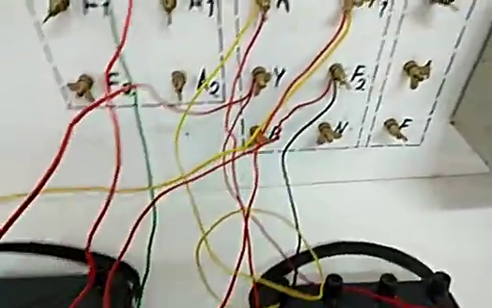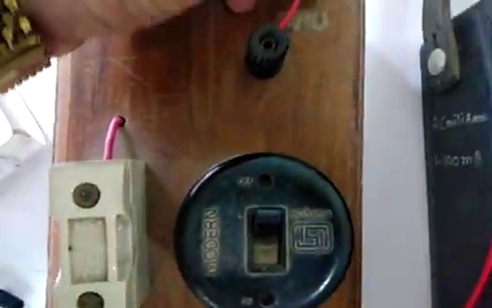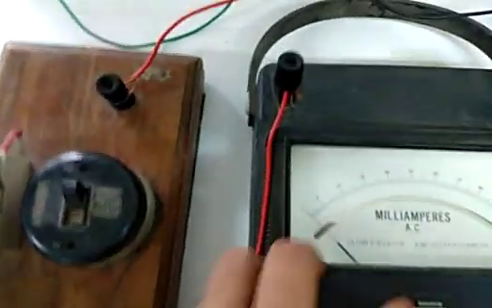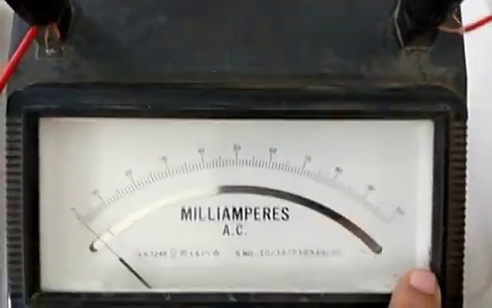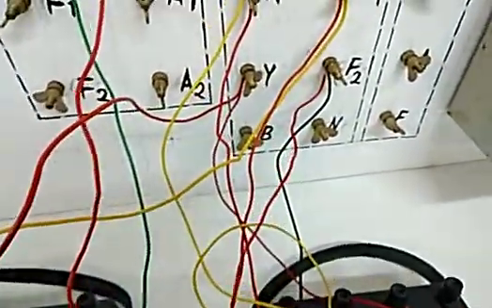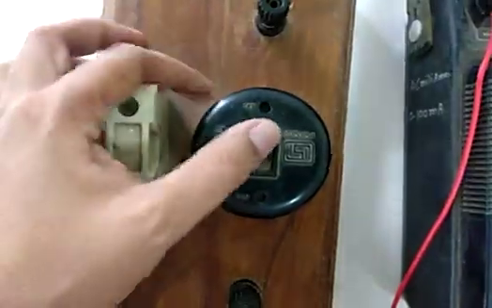Similarly for the second switch, F1 with this red color wire goes to the other switch position, and the second terminal of the switch is connected to the ammeter. This ammeter I have selected of 0 to 100 milliampere range, and the second terminal of the ammeter is going back to F2. Initially we will keep the 0 to 500 milliampere switch in on condition, and the 0 to 100 milliampere switch in the off condition.